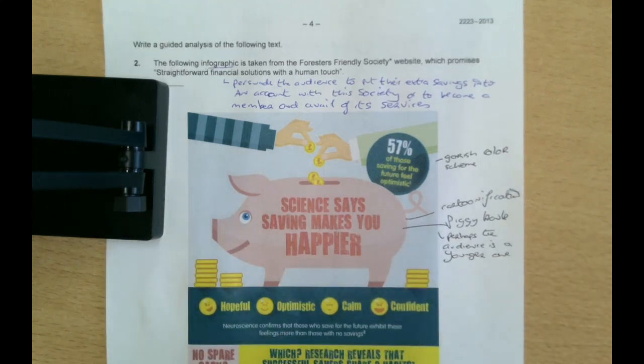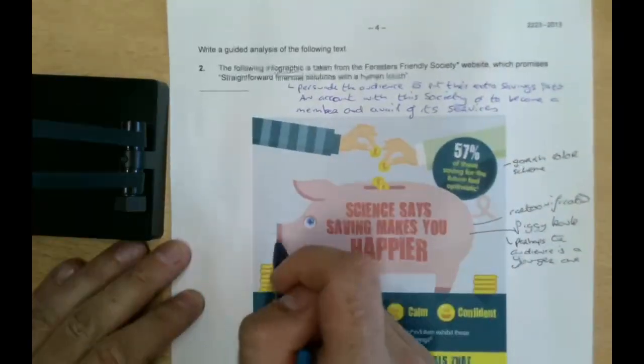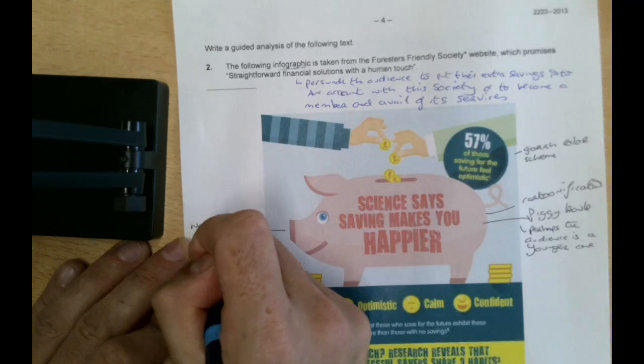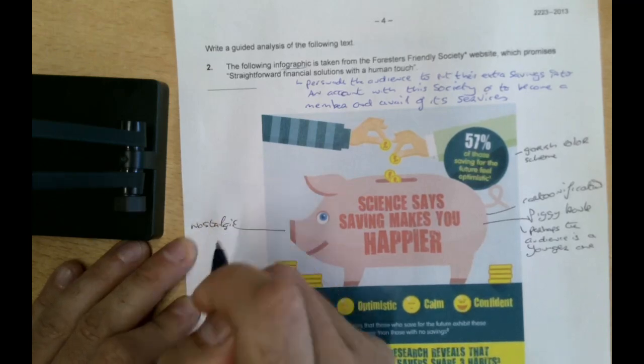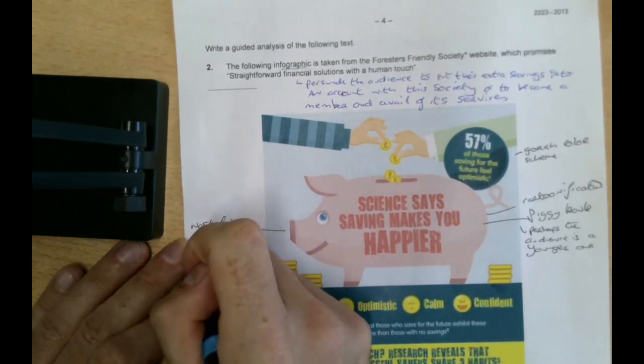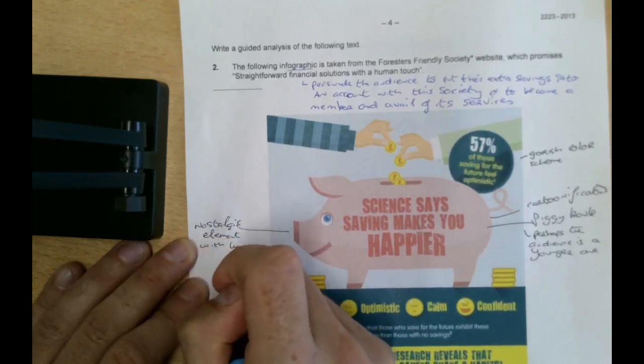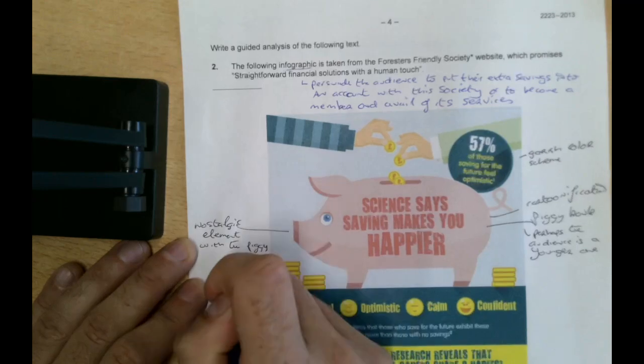Okay? It's got like a nostalgic feel to it, doesn't it? With the piggy bank. There's a nostalgic element with the piggy bank.